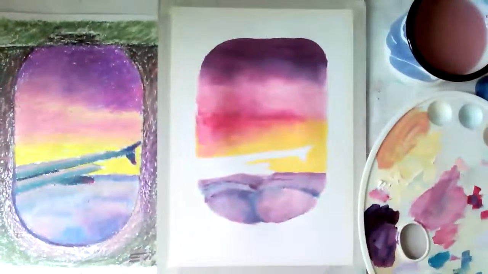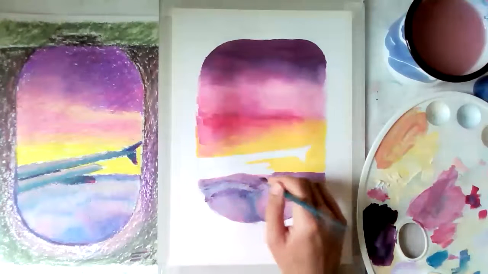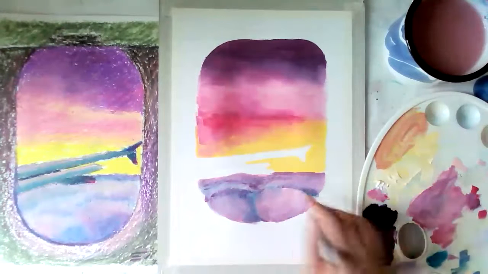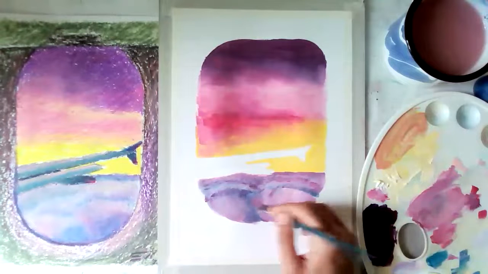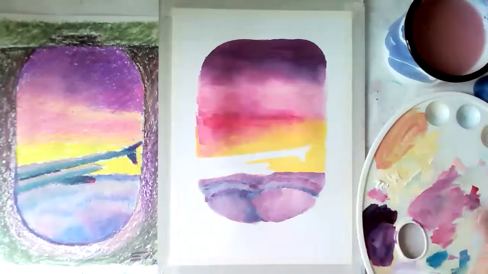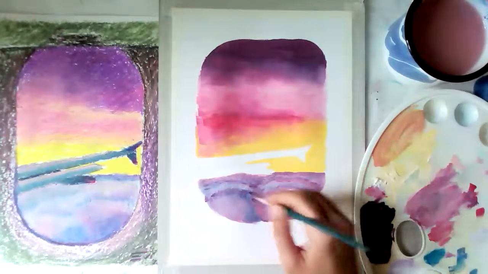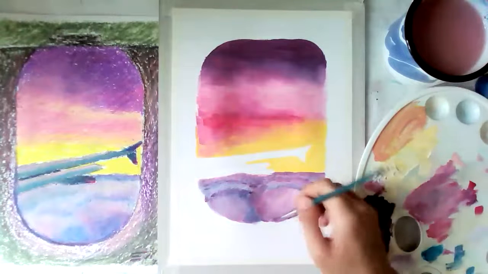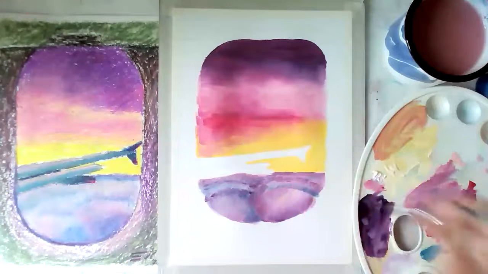Just do how it feels. Also feel free to change a bit the shape of the clouds if they want to add a bit. Maybe also the border of the plane window can be a bit darker, why not?